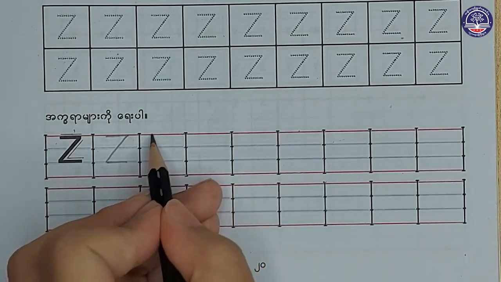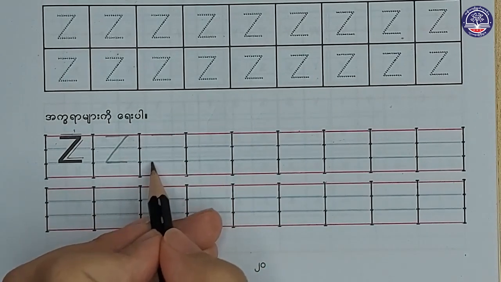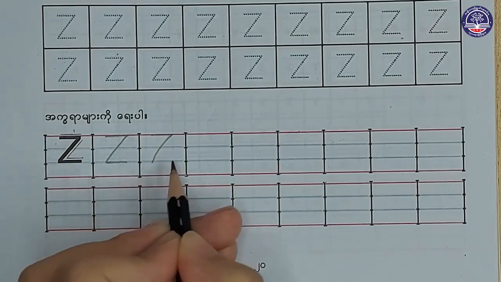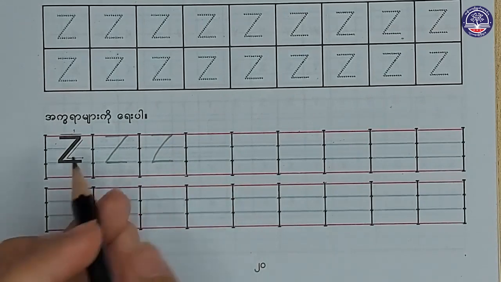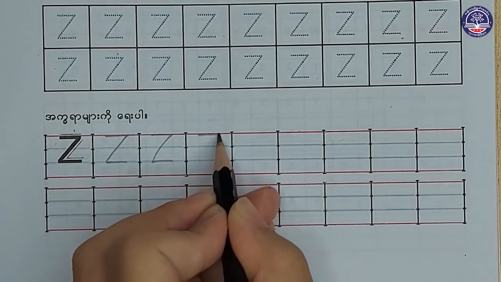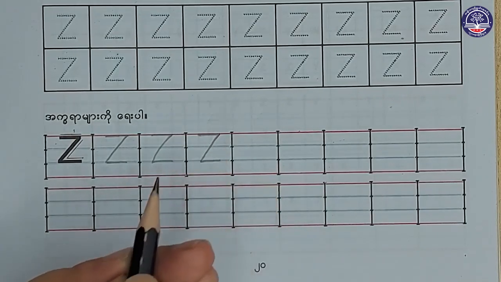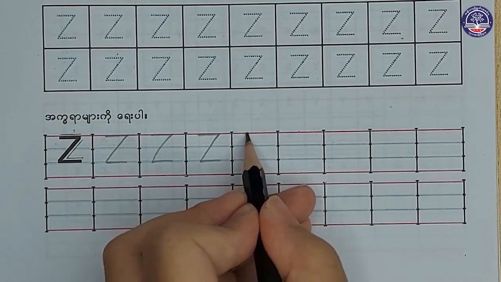Again, cross, starting from the red line and to the second blue line, okay? So, down, and then cross, and we get letter Z. Again, cross, down, and cross, letter Z. Okay, one last time.